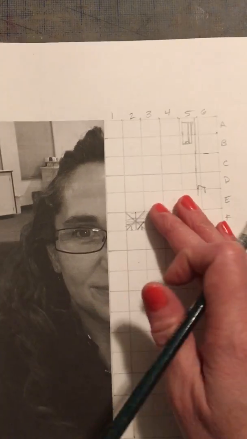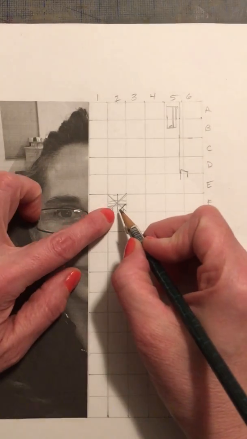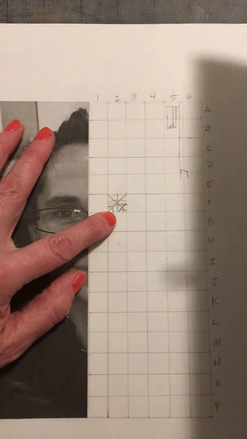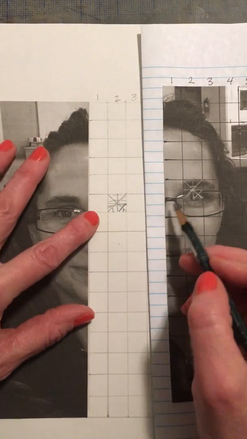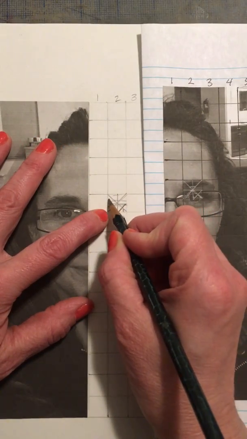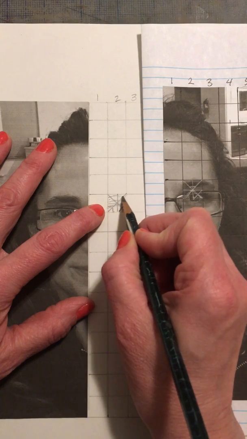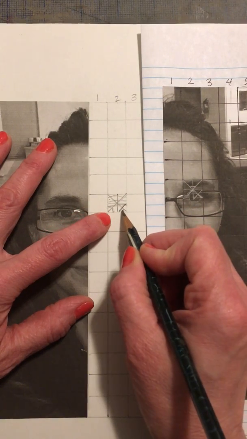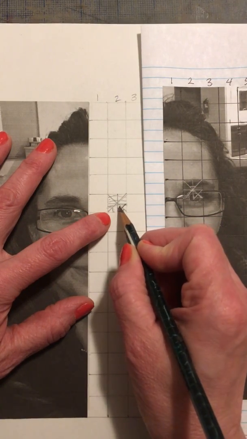Now, once you've figured that out, where everything goes, let's say that I really feel comfortable with the eye. I feel good about what's going on here, and I'm ready. Let me case this in real quick. I'm ready to go ahead and start my shading.